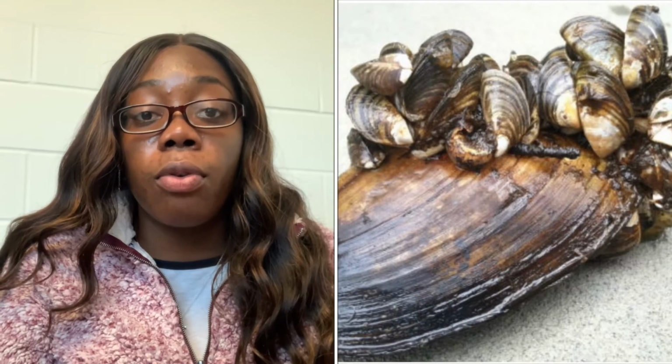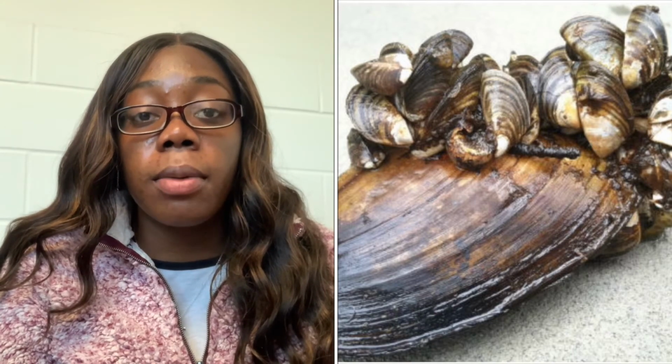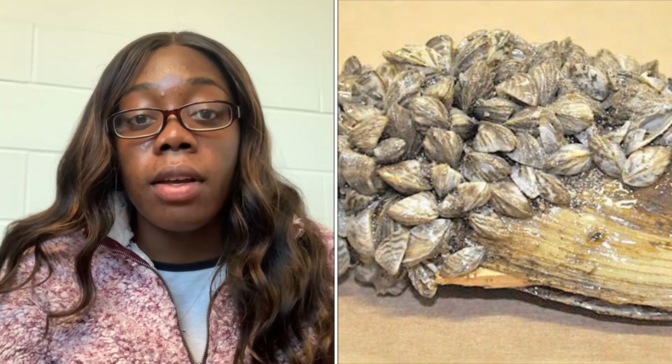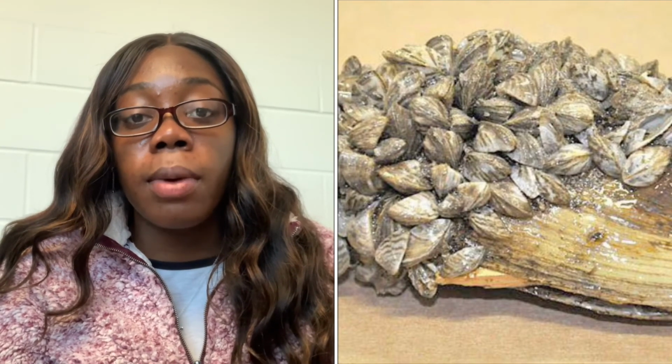They affect other mussels because they outcompete for the food, the resources, and space. And when these zebra mussels biofoul on top of another mussel, if they become too heavy, this native mussel is not able to open and close its valves, which basically means that it's going to die off.